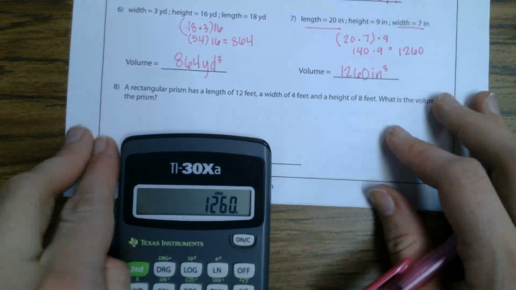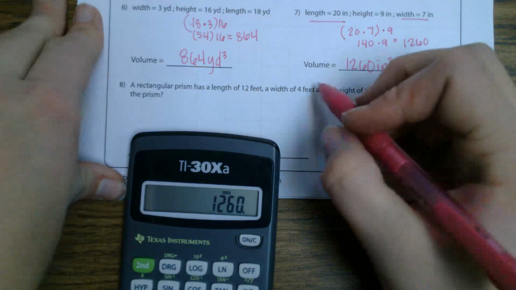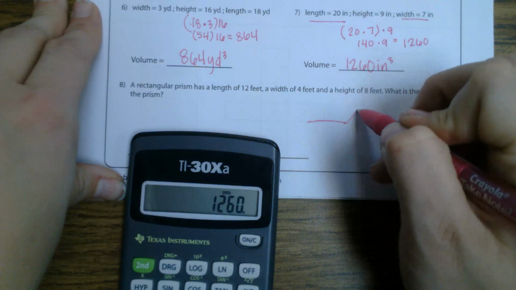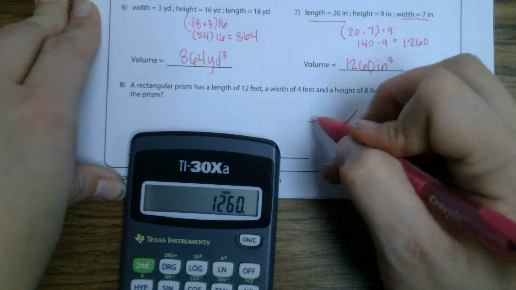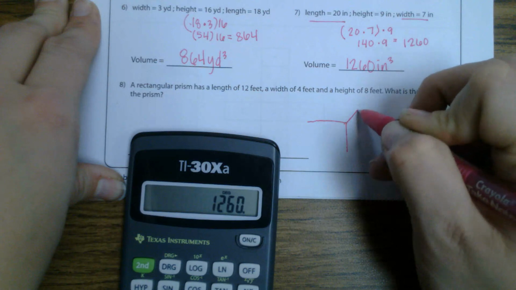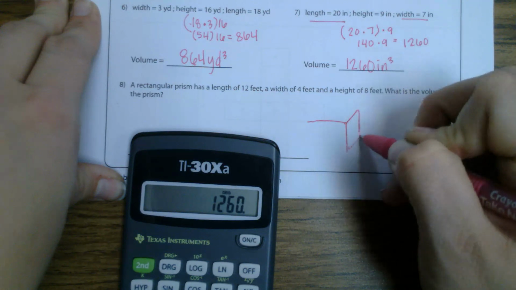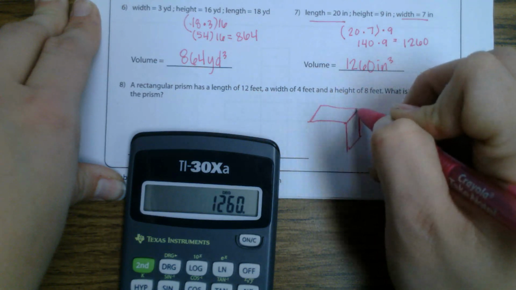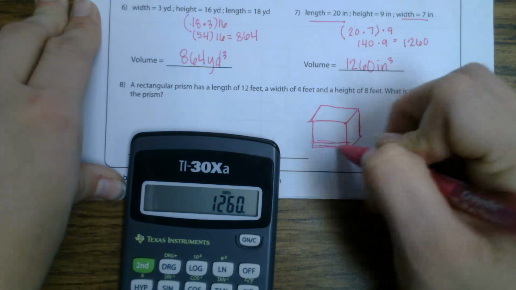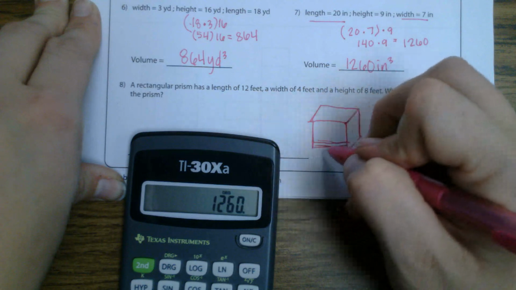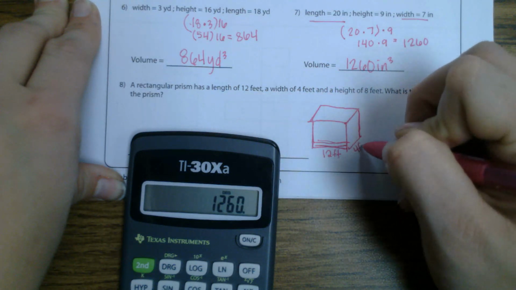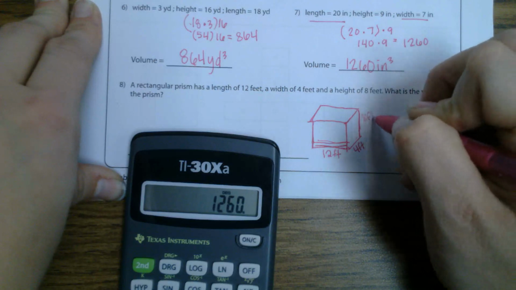Our last problem, a rectangular prism has a length of 12 feet, a width of 4 feet, and a height of 8 feet. So I'm going to draw this. It's kind of crooked because I'm using the camera. So it has a length of 12 feet, a width of 4 feet, and a height of 8 feet.